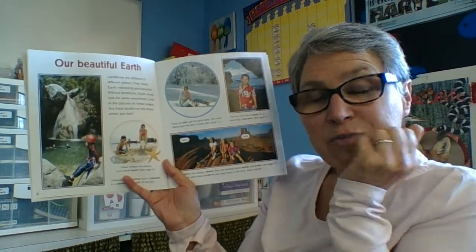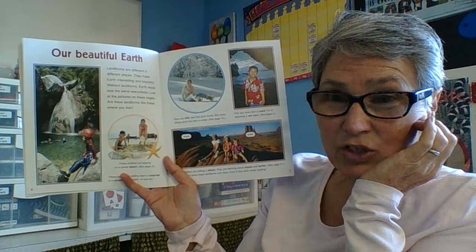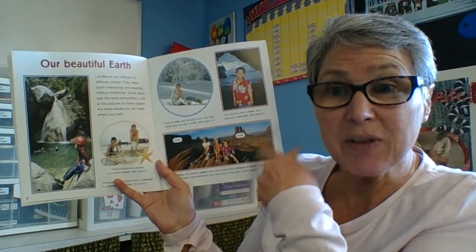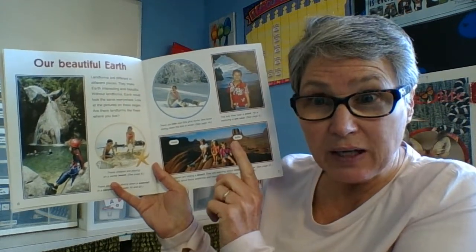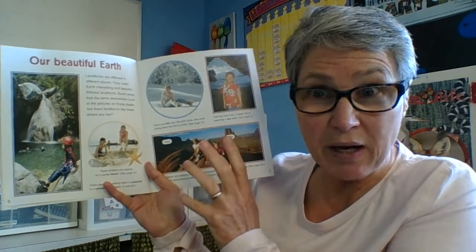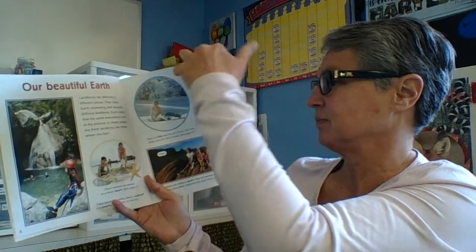I know I've been down to the bay, the Chesapeake Bay. It's got a beach there. Elms Beach is a beach. It's sandy. So some of these landforms are around our area. Oh, Calvert Cliffs is a great place to go looking for shark's teeth. So we have cliffs. Other landforms.